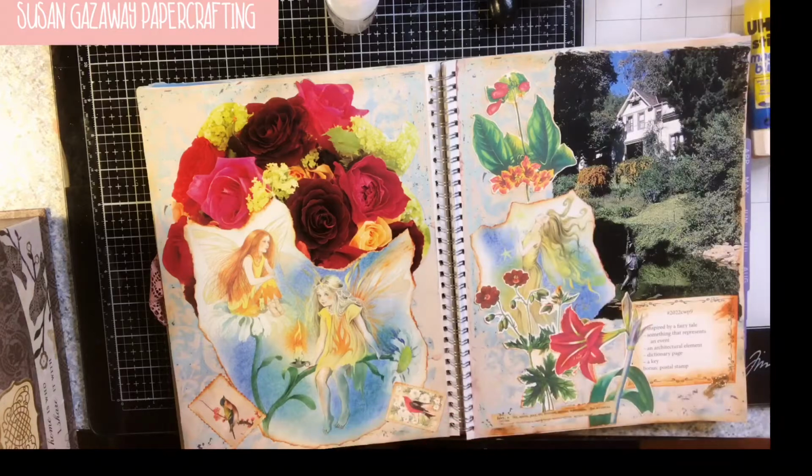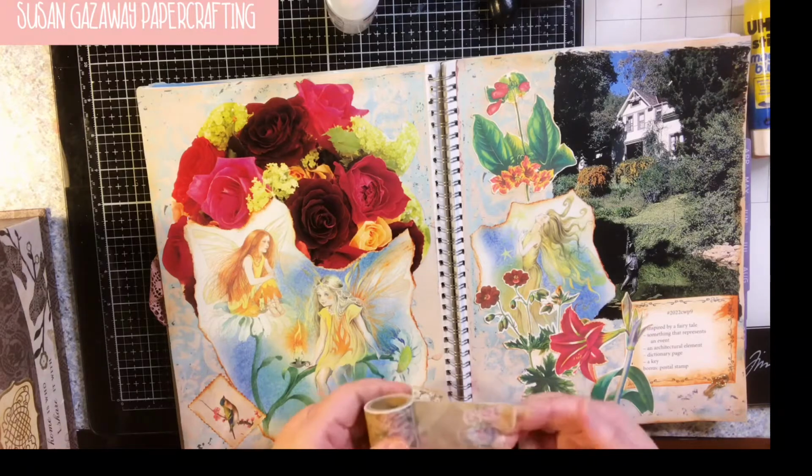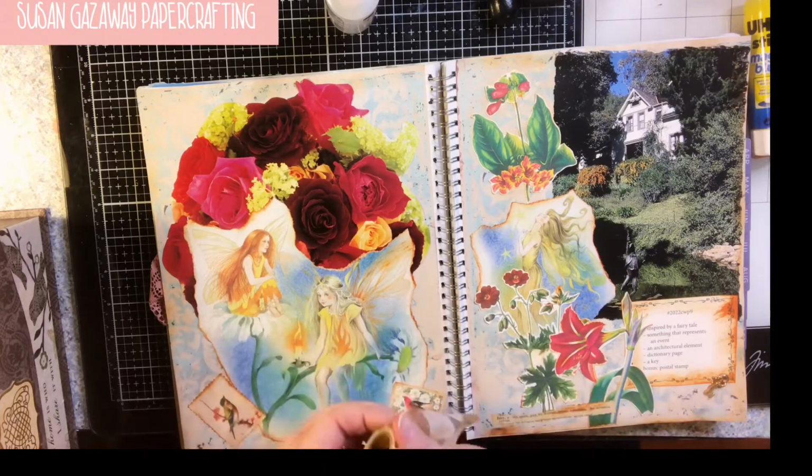I love this, but I just don't think it's quite bright enough. Let's see what I got.